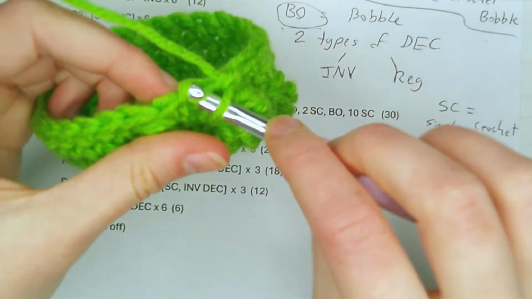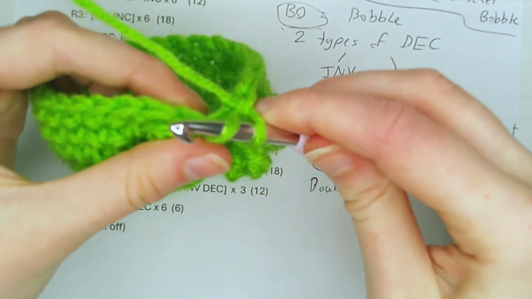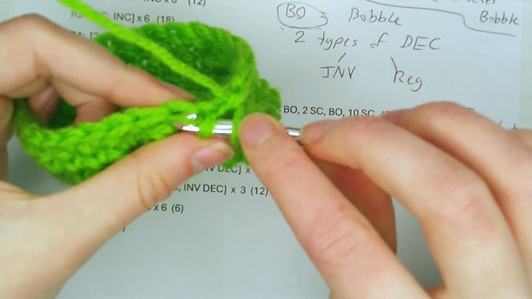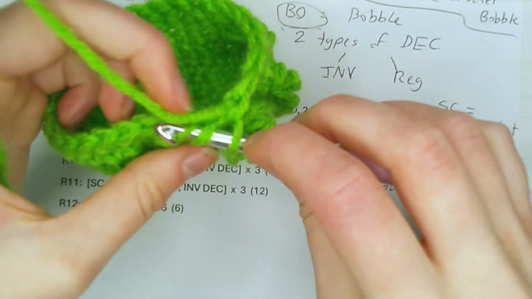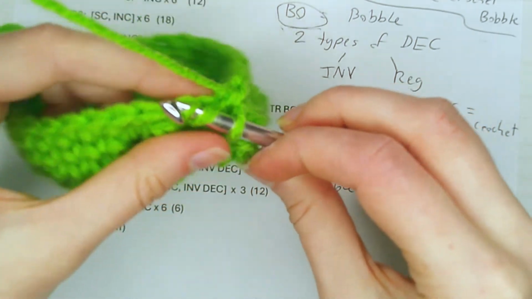And then once I've gone through that stitch, I'm going to go into the next stitch and only grab its front loop as well. So you see I've got 2 front loops of the 2 stitches, and their back loops are just hanging out back there.